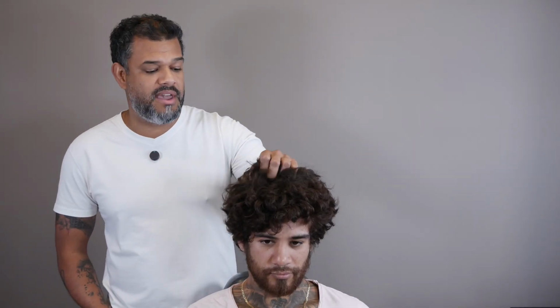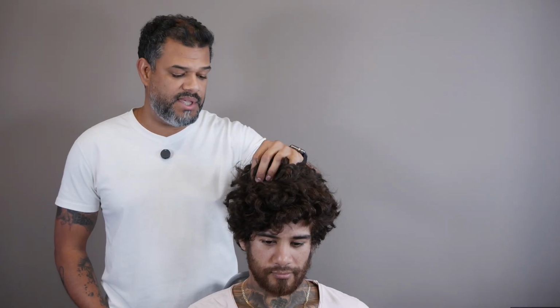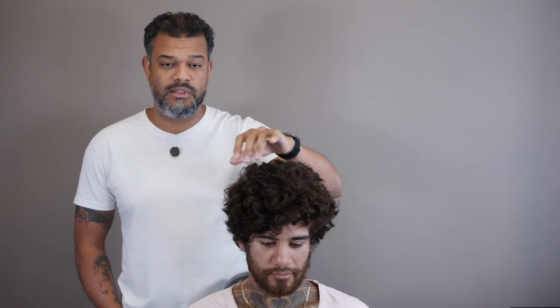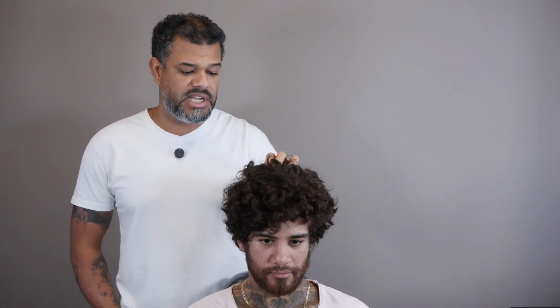Today here we have a beautiful canvas, a beautiful hair to work on. Hair type will be wavy. Most of us sometimes don't know what to do when we get somebody with mid-length or long-length hair. Today it's all about scissor work. I'm going to explain what I'm going to do here.